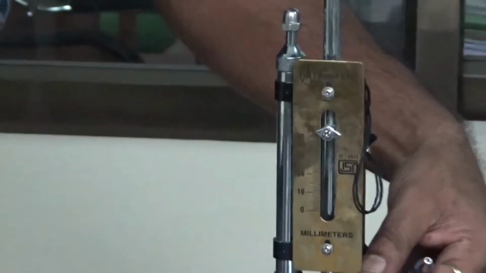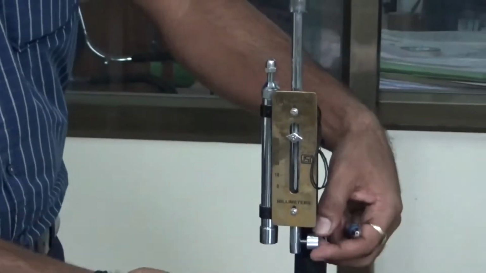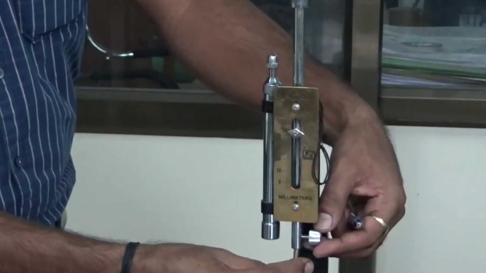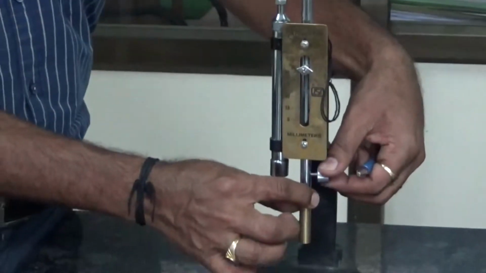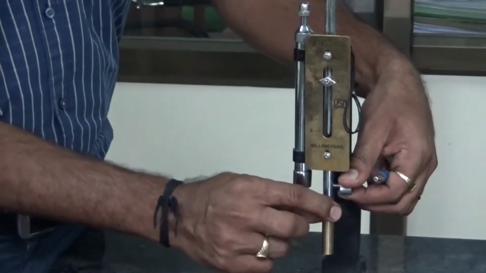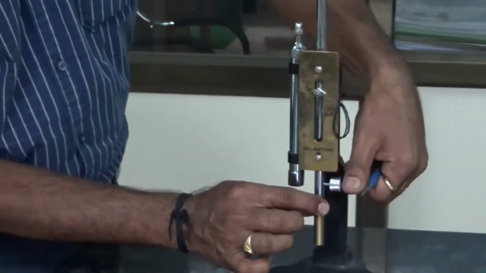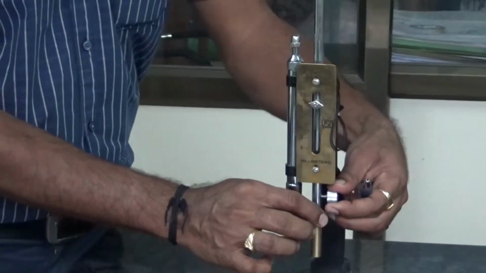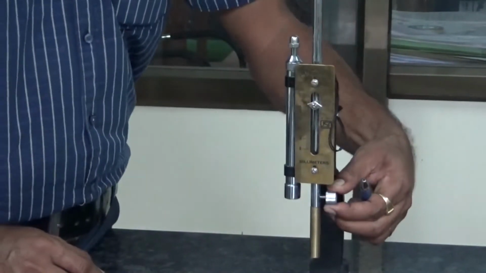So at the bottom of this rod we can attach different types of needle. So this is my plunger G, which I am going to use for the consistency, and this is my clamping screw. With the help of the clamping screw we can clamp this.